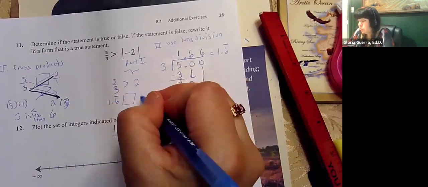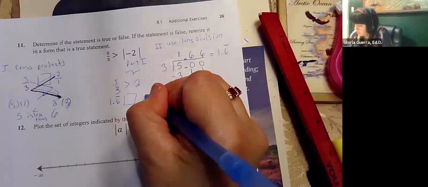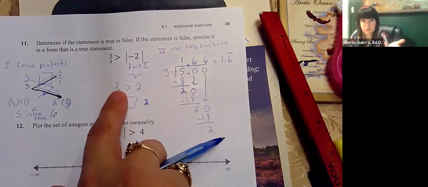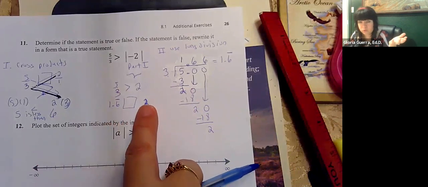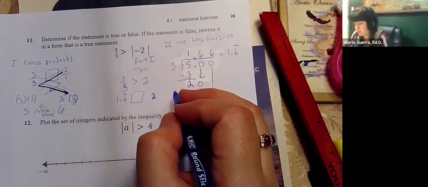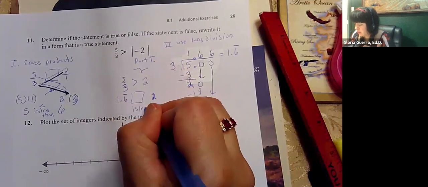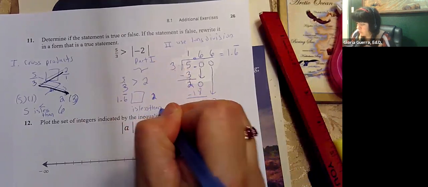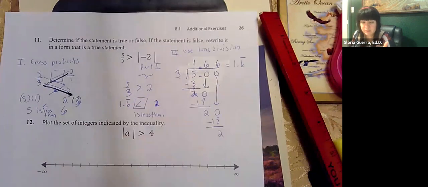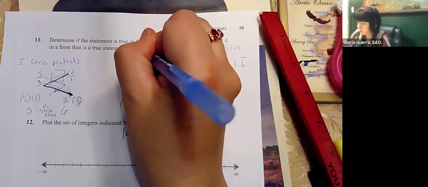And then 2, you don't need to do long division on 2. 2 is just 2. It's not set up like a fraction where you have to do long division. It's already a whole number. And 1.6 is what in comparison to 2? 1.6 is less than 2. So that means that this is false.